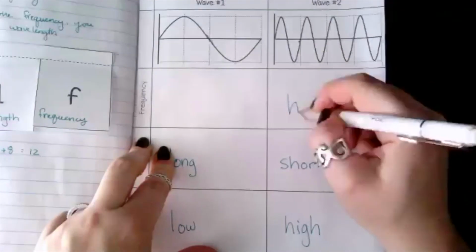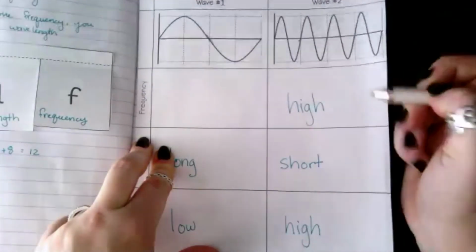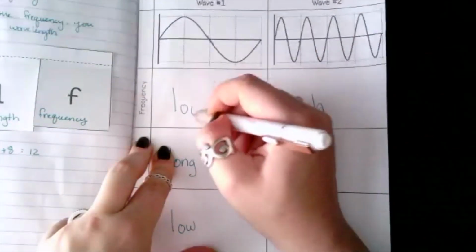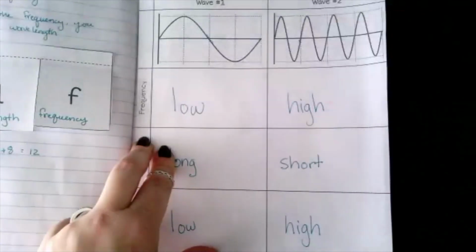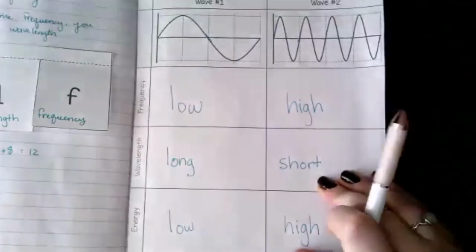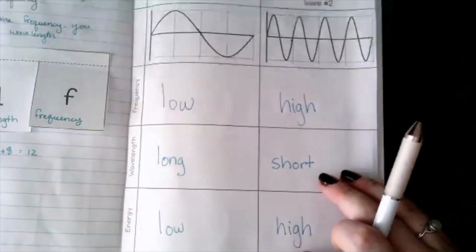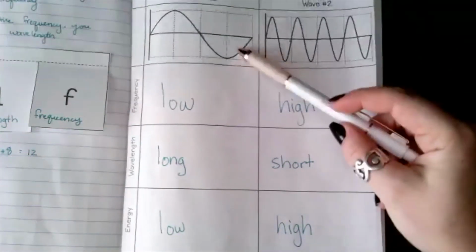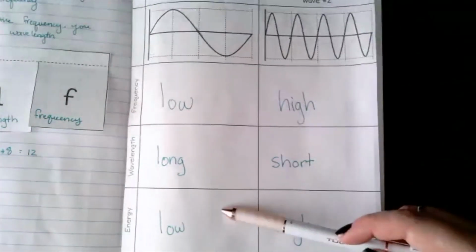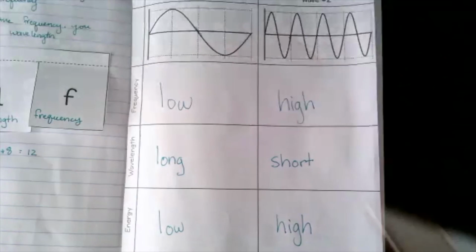So this one has a high frequency. Long is low. That's kind of the key factor here with light waves. If there's a very long wavelength, it's got a low amount of energy, it's got a low frequency.